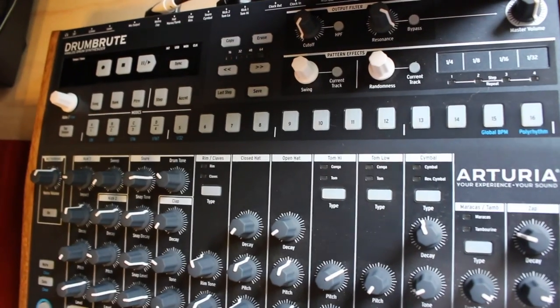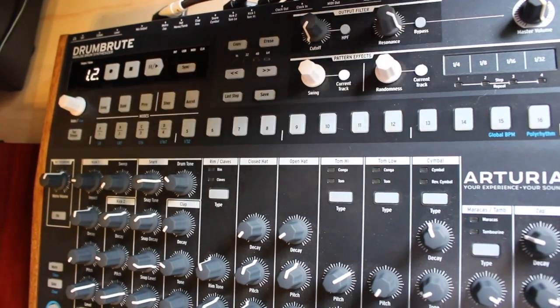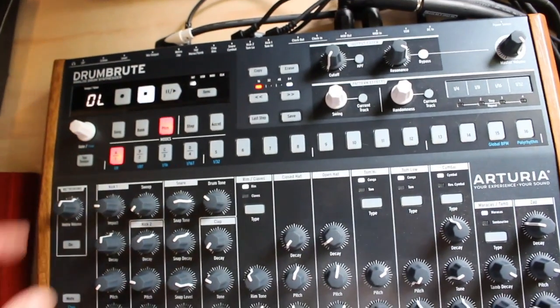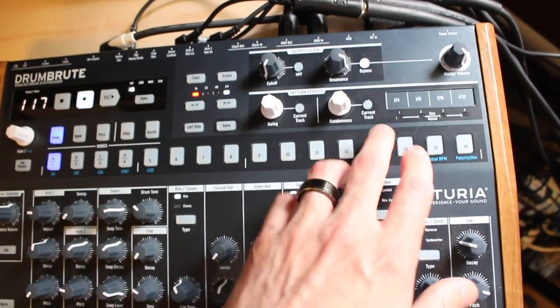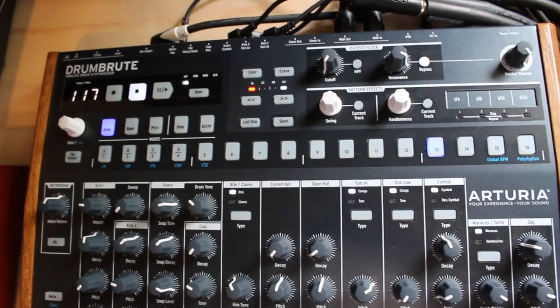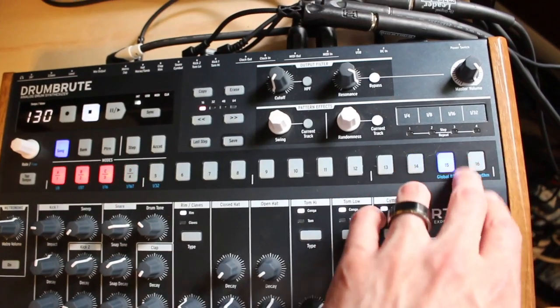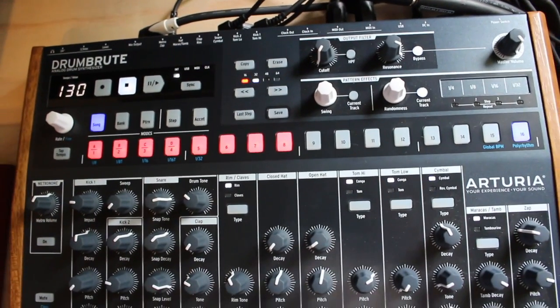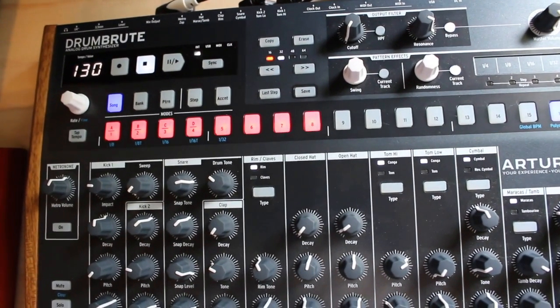Power the unit off, turn it back on, enter song mode, and song 13's finally been erased. 14, 15, and 16 still have songs loaded up, but we finally got song 13 wiped out.